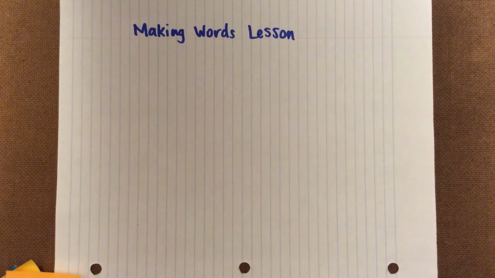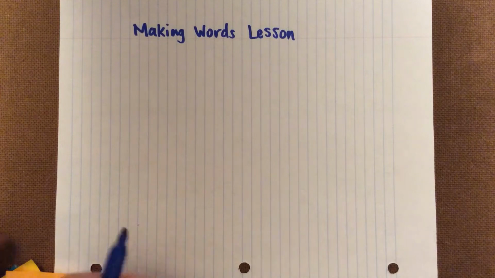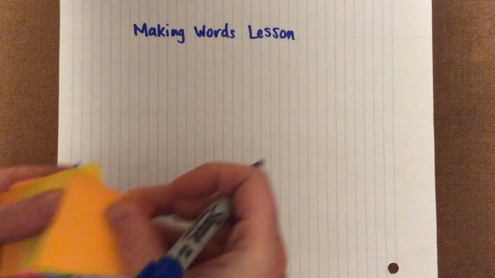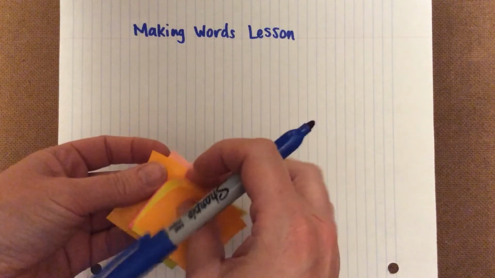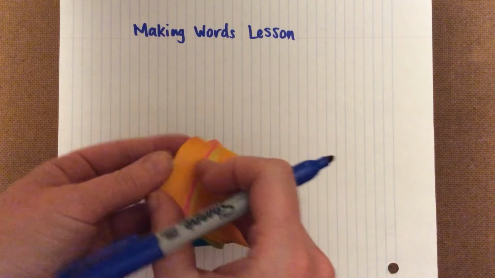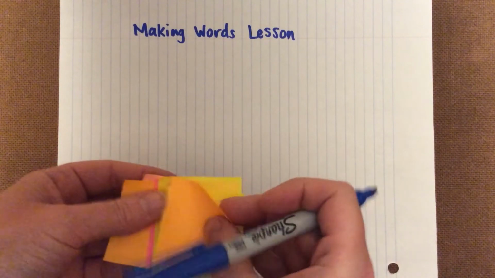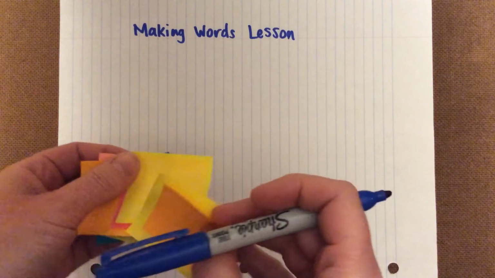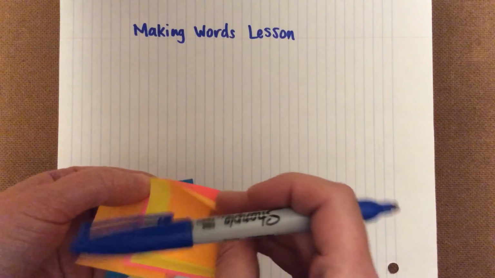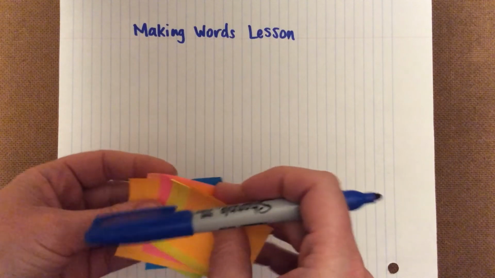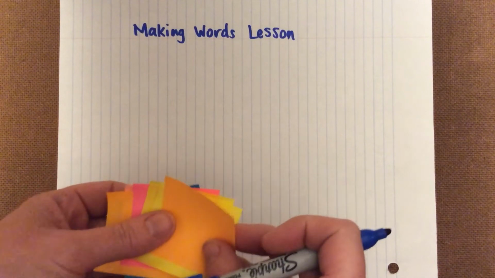Hi everybody, here is your making words lesson for today. You will need paper or sticky notes. I'm using sticky notes because I had some in the kitchen and they're colorful and cute and I like them. But you can just use paper and you can cut out squares with scissors or you can just tear them, and you'll need a pencil or a marker to write the letters on your pages.